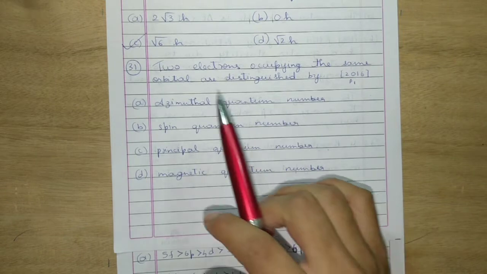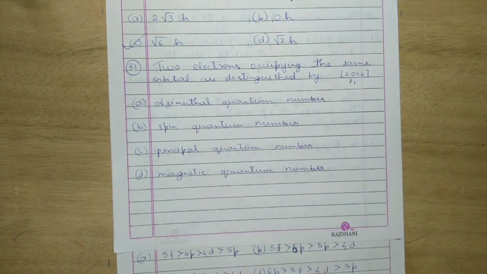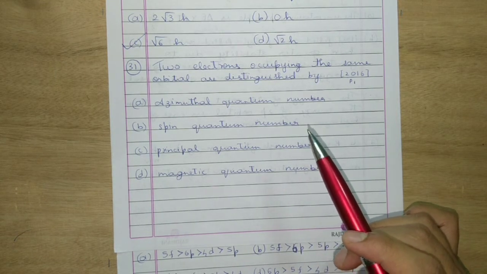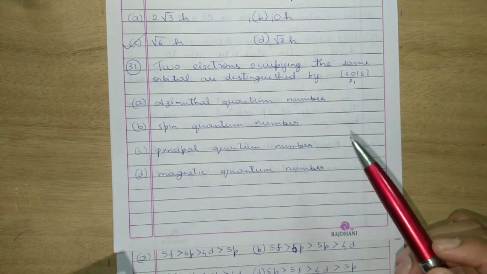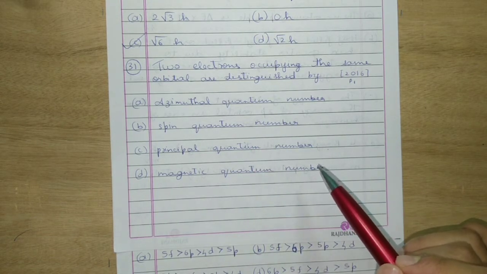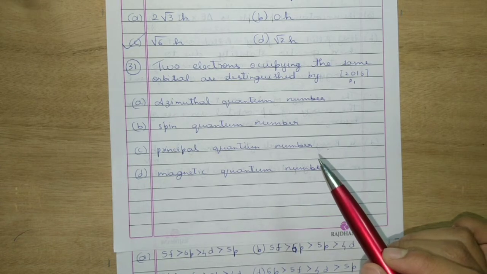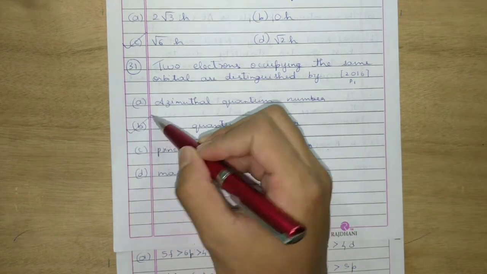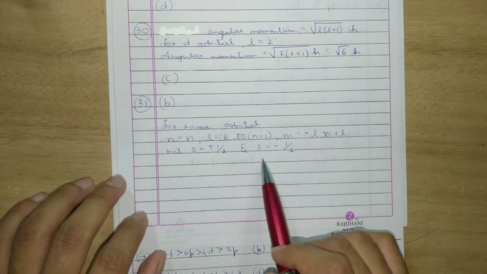31. Two electrons occupying the same orbital are distinguished by. So for the same orbital, n is the same, L is equal to 0 to n minus 1, m is equal to minus L to plus L, but s, the spin quantum number, is minus 1 by 2 or plus 1 by 2. So two electrons occupying the same orbital are distinguished by the spin quantum number, spin of the electron, as you can see here. S is equal to plus 1 by 2 or minus 1 by 2.